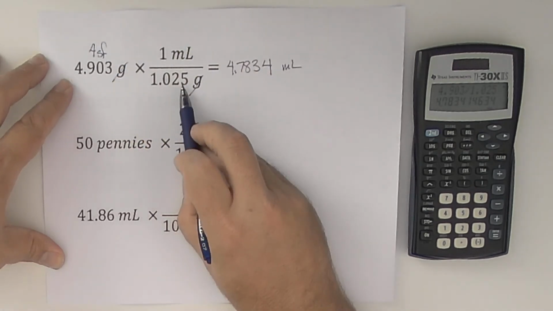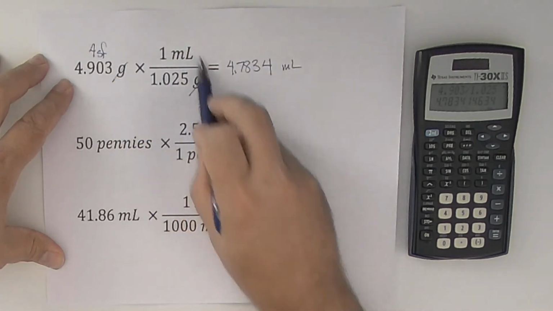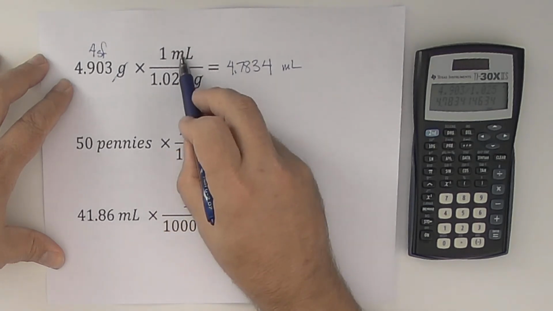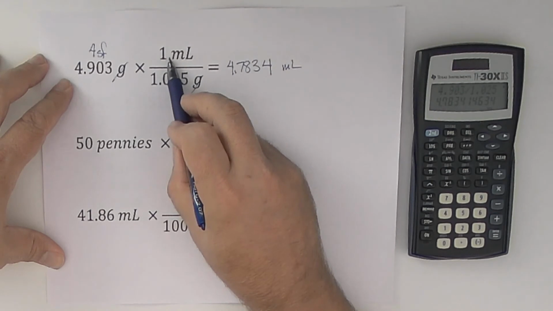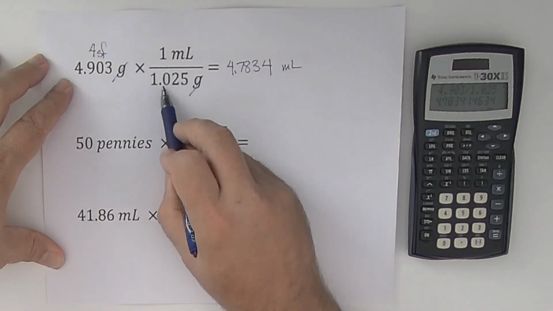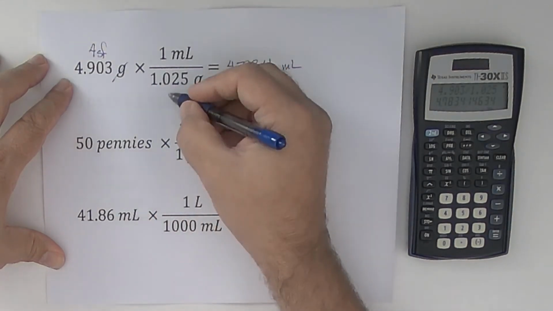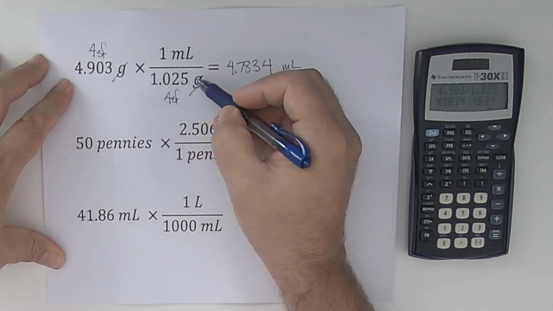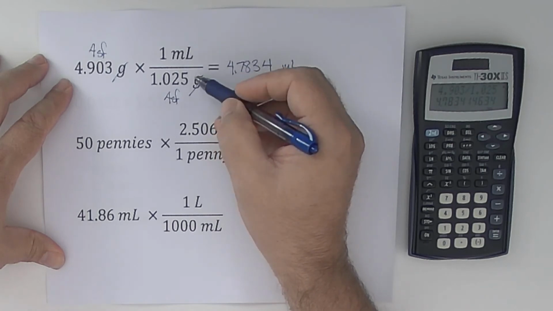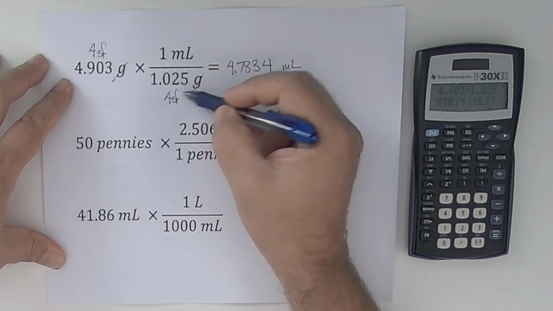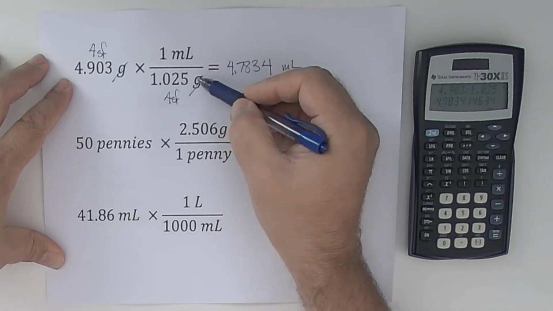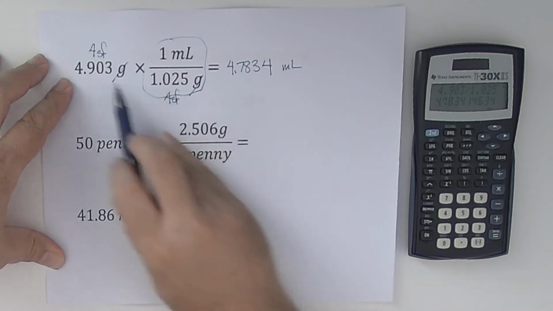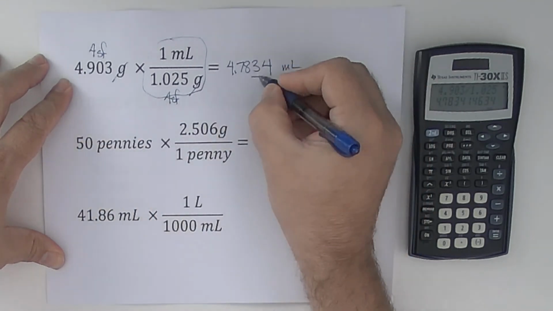Now, while it's not perhaps immediately obvious, this is a conversion factor. This is a density, 1.025 grams per exactly 1 milliliter. This milliliter is exact, but this has 4 significant figures. And this can be a little difficult to spot, but watch out for that. You'll see this when we do grams per mole or kilojoules per mole or a number of what are called derived units. In this case, this whole thing is one number with 4 significant figures. Okay, 4 and 4, my answer should have 4.